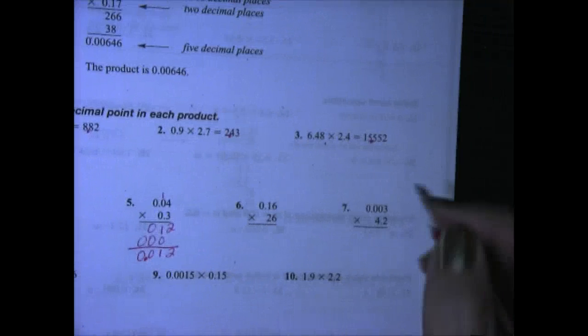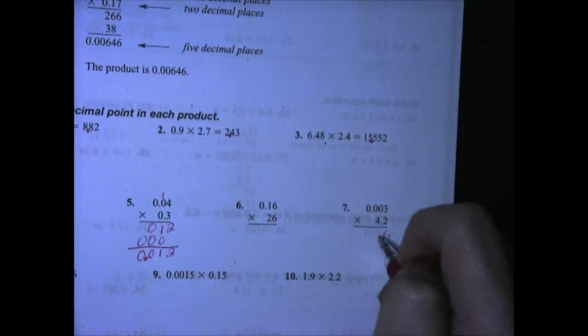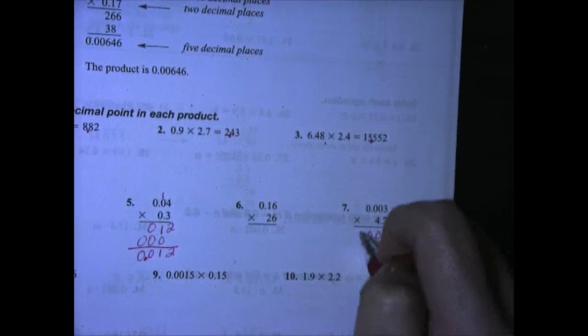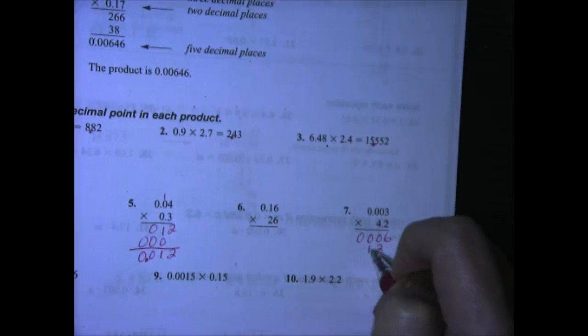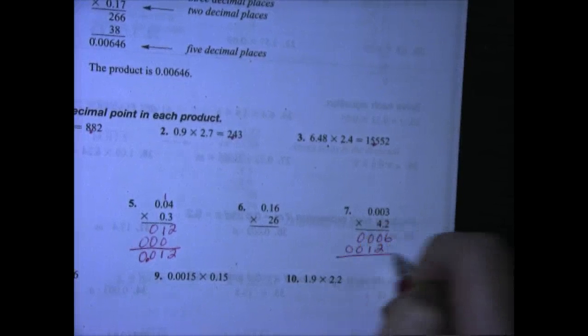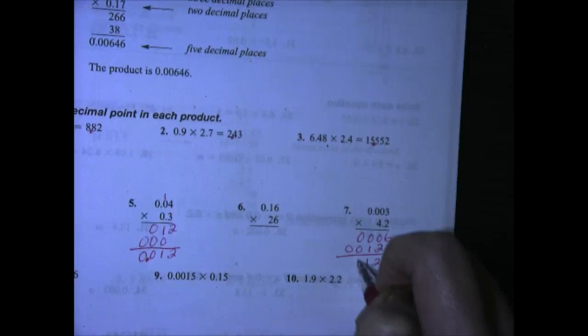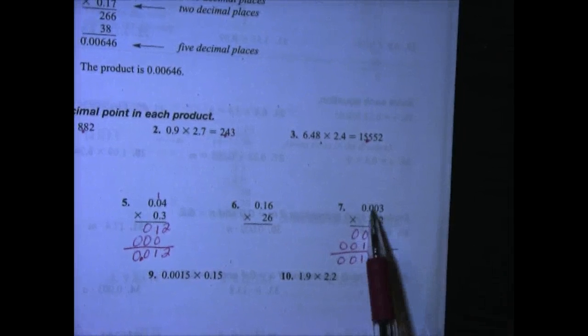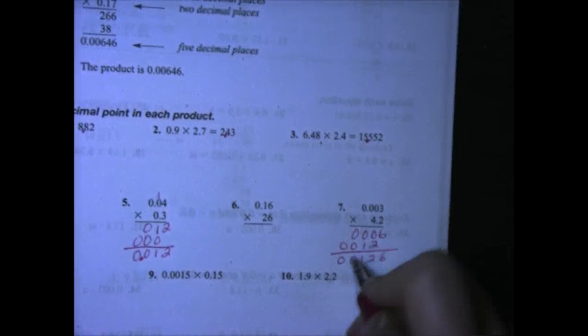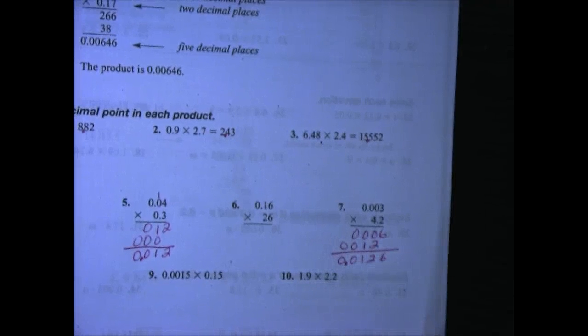Let's take a look at 7. And I look up here, I've got 3 places and 1 place, so I should have 4 places. So my answer should be 126 10,000ths.